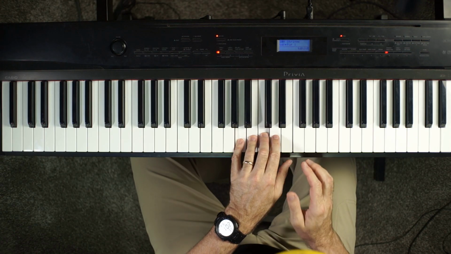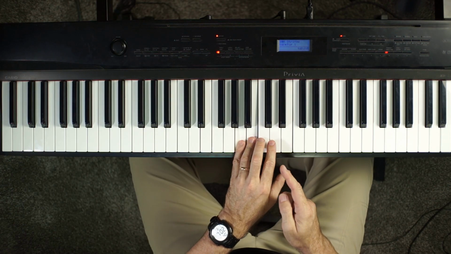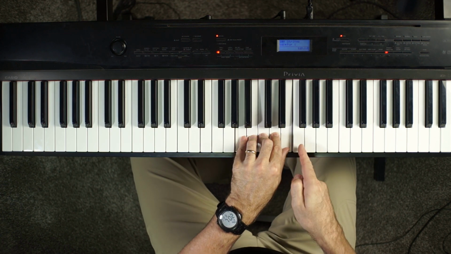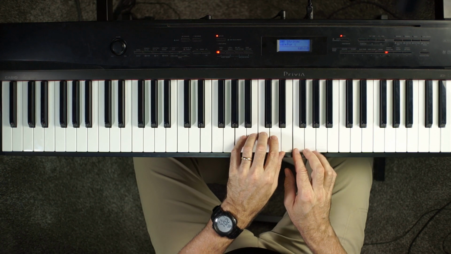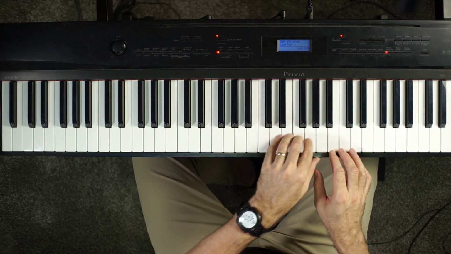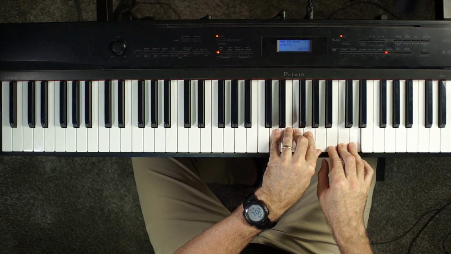A minor, this is Aeolian mode, is also very minor, but the sixth interval, 1, 2, 3, 4, 5, 6, is only a half a step. That's the difference between Aeolian and Dorian. Okay? It's a subtle thing.